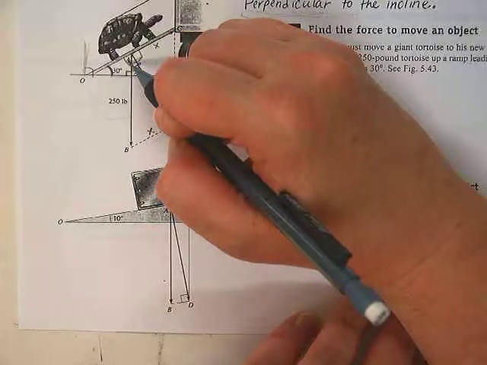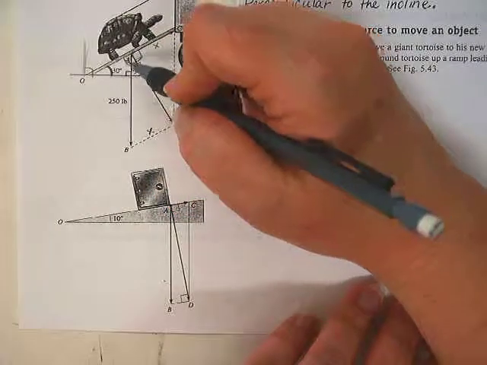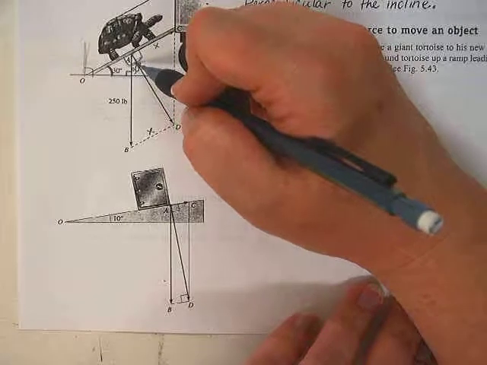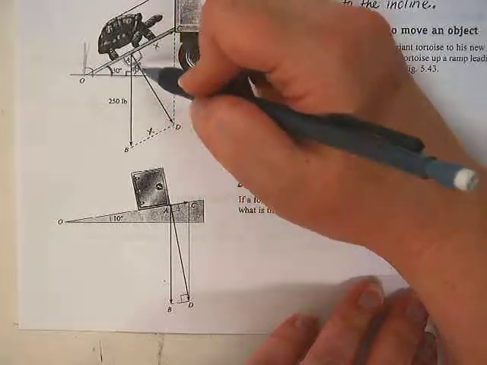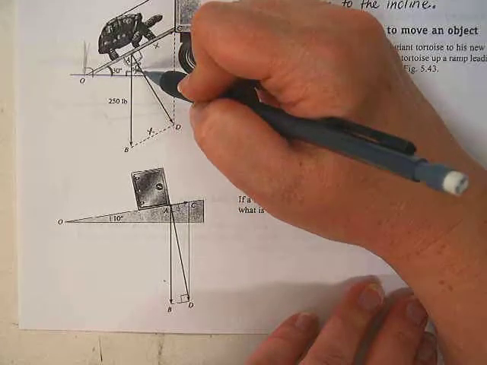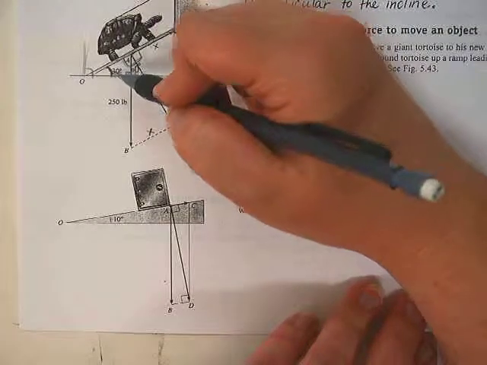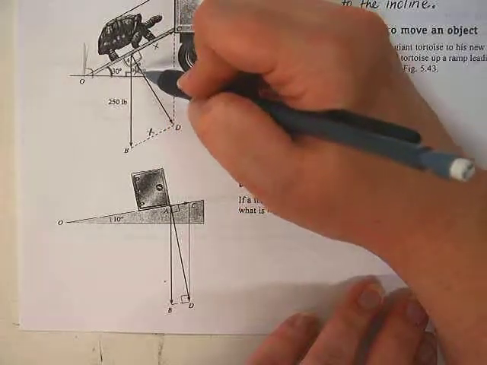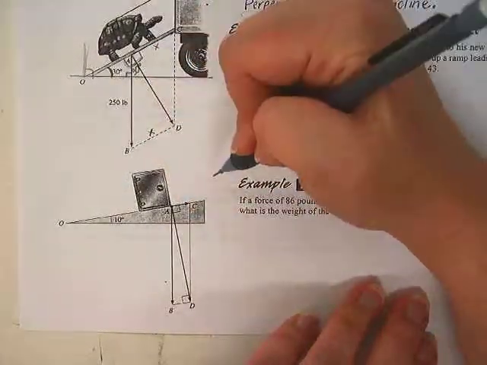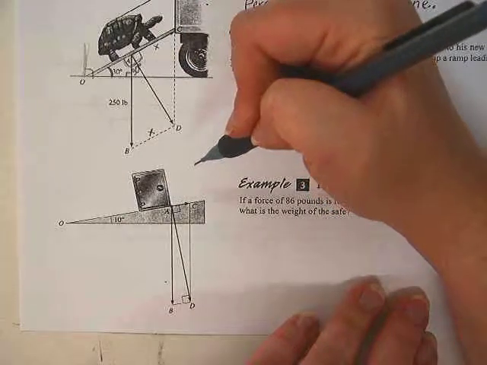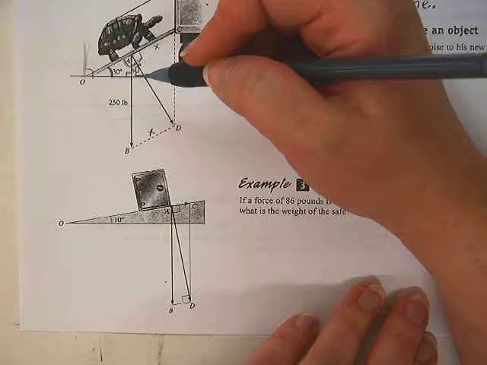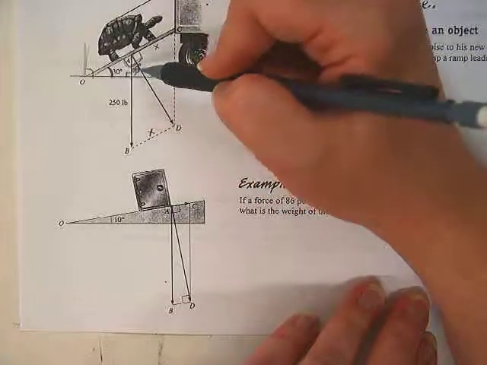Okay, so we have this little teeny triangle in here. This angle is 30. That angle is 90. That means that angle has to be 60. This total angle is 90. So if that angle is 60, this one has to be 30. So it just so happens that the angle of the ramp is always going to match the angle between the weight and the resultant. Always.